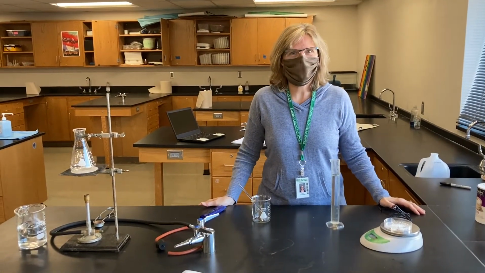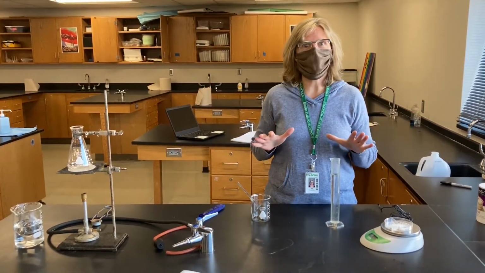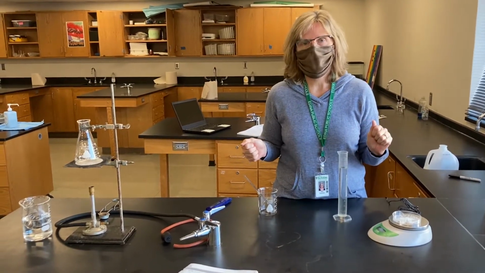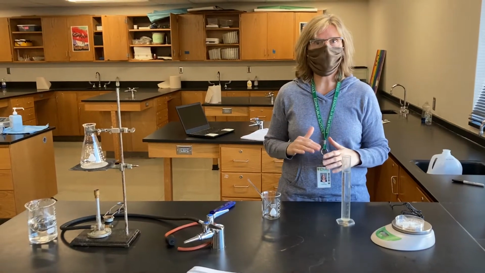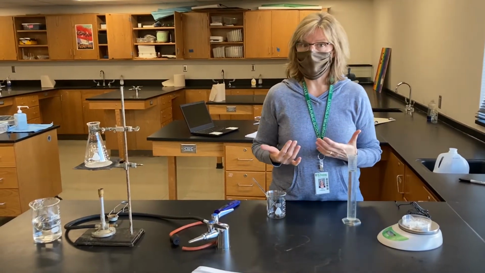We're working on Lab 13, water distillation today. And the first thing that we're going to do is set up a system that works like the water cycle. So we are mimicking the water cycle on the Earth. And we need some ocean water.